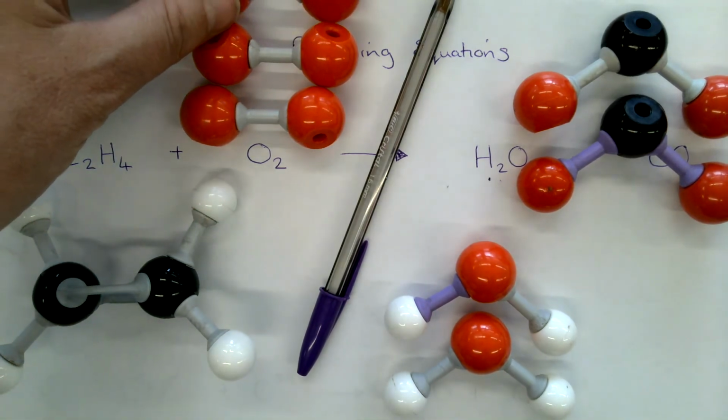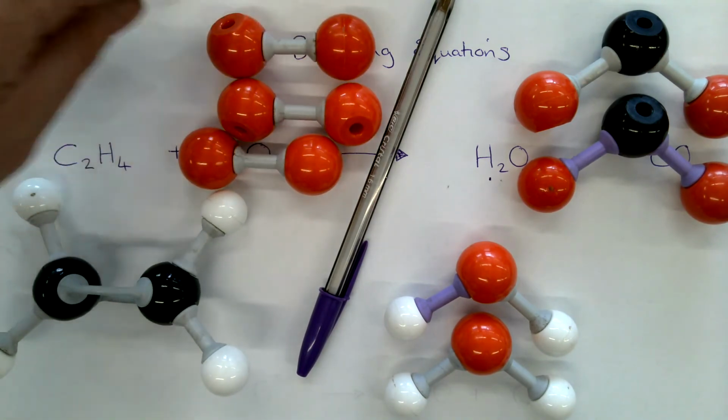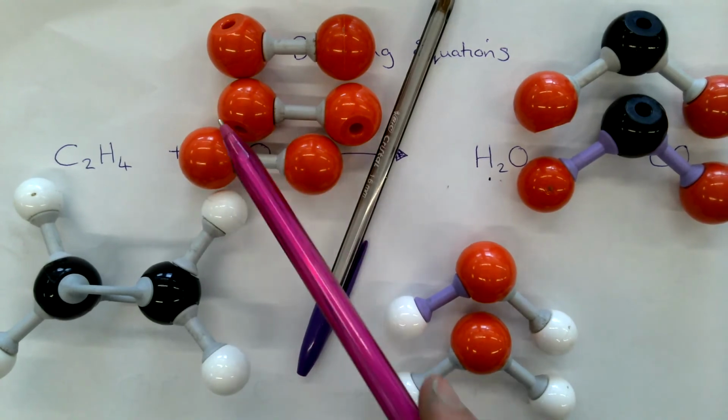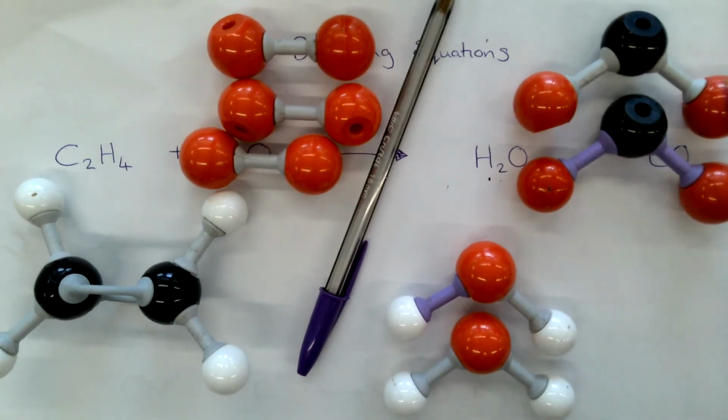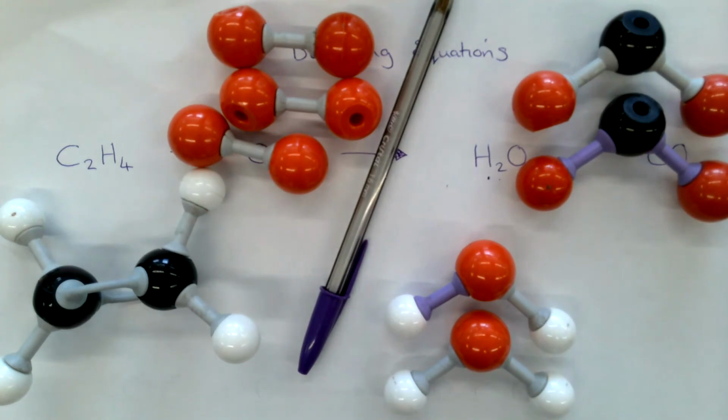So if I have 3 lots of oxygen, now I've got my 3 lots of oxygen. I can see I've got 1, 2, 3, 4, 5, 6. 1, 2, 3, 4, 5, 6. It is balanced. So how would I do this in an exam? What would this look like?